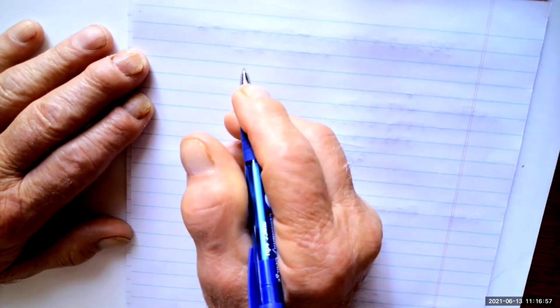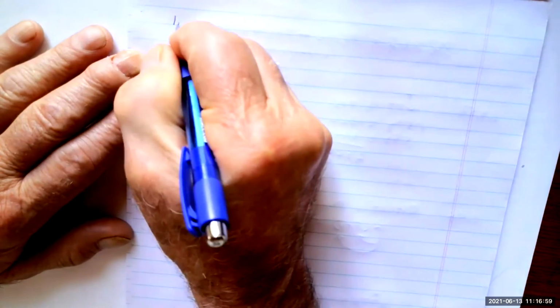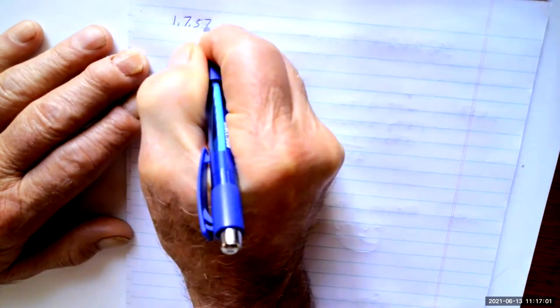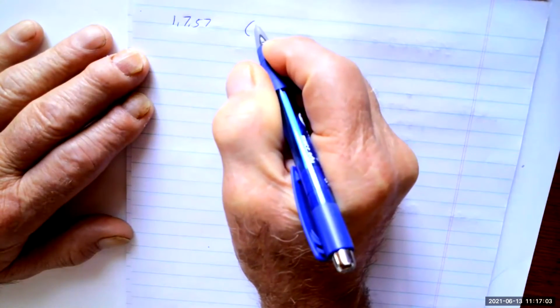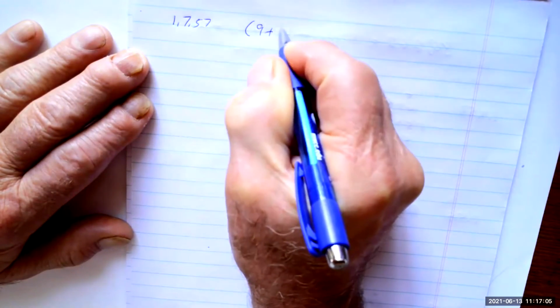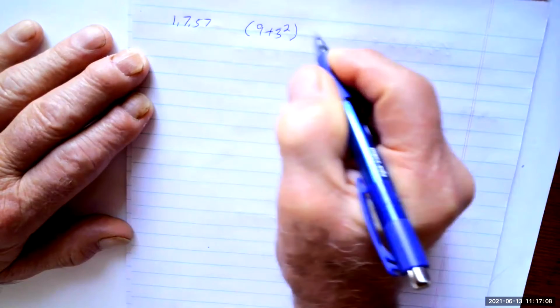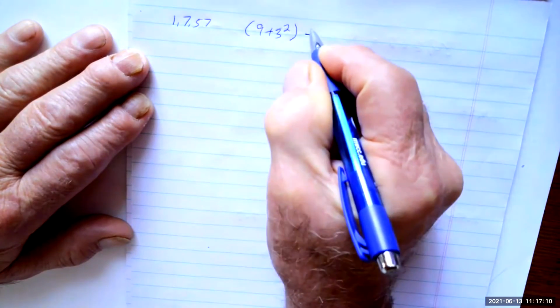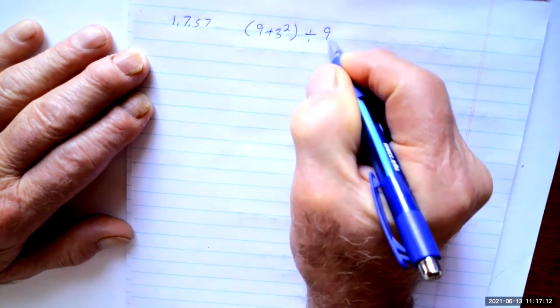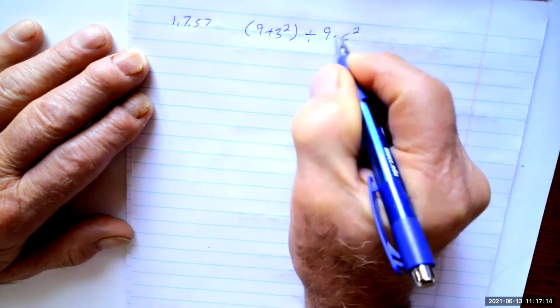Here we're going to talk about order of operations, problem 1.7.57. And the problem is parentheses 9 plus 3 to be squared, close parentheses, divided by 9 times 6 to be squared.